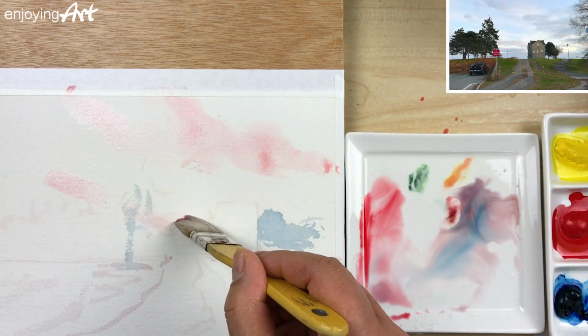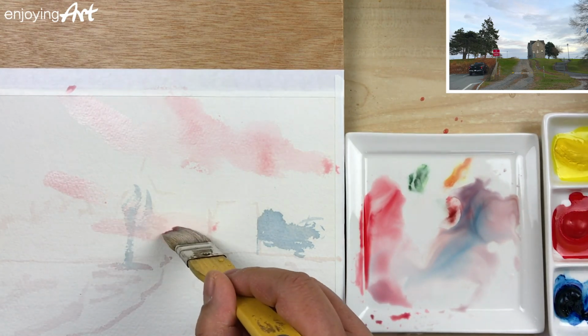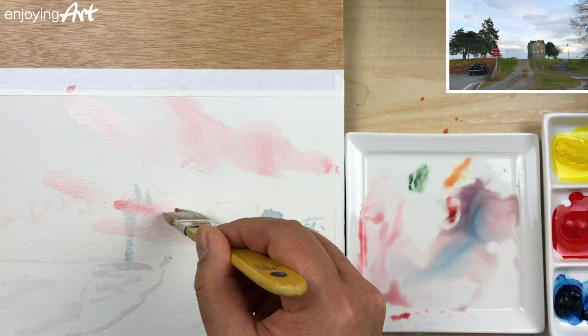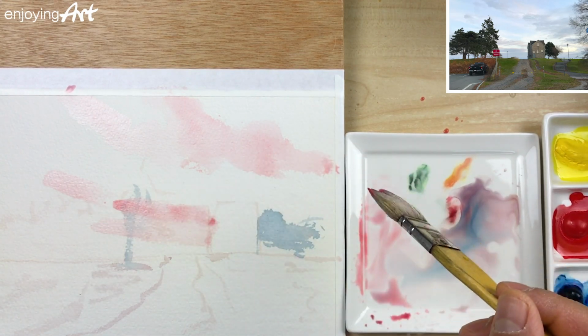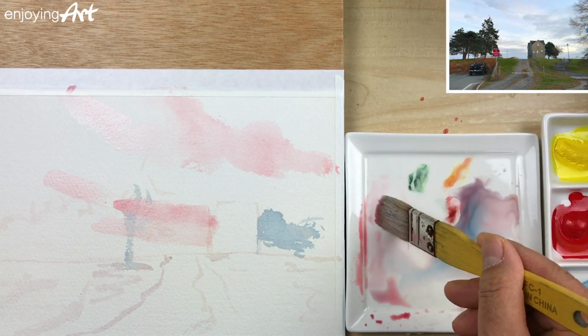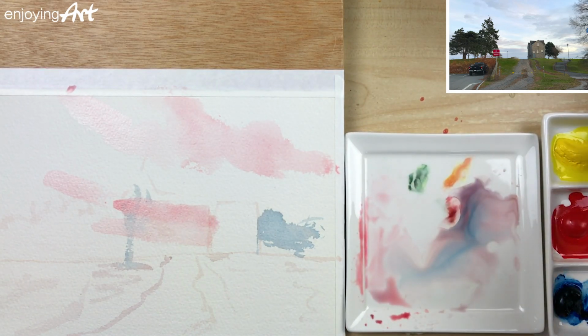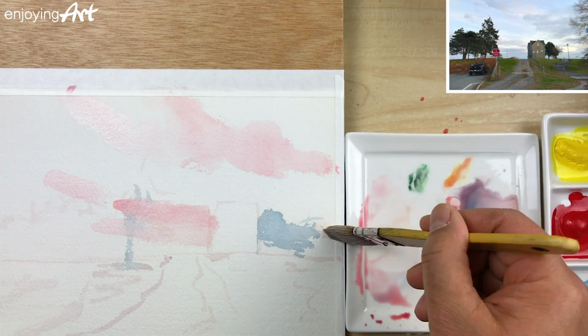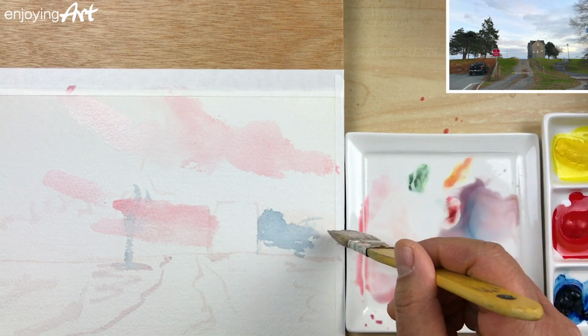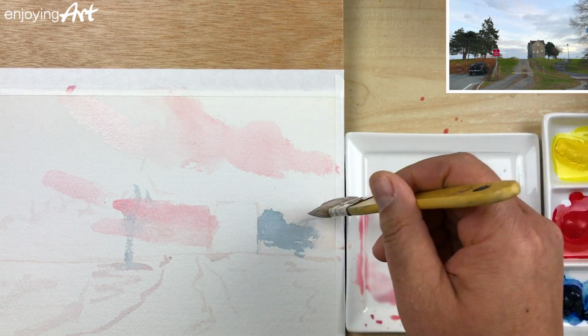And then a few lines over here, a little bit more red at the bottom over here. On the other side, I just keep it a little light. Just a little bit yellow over here too. There's the sky over here. That's good.